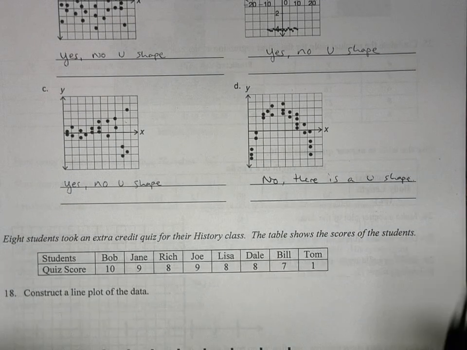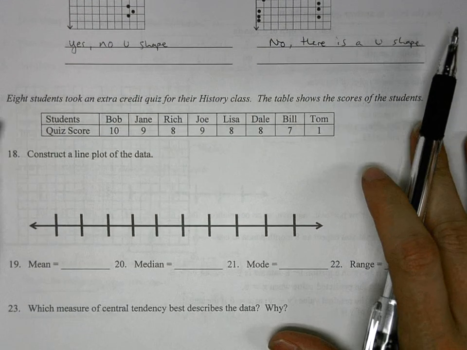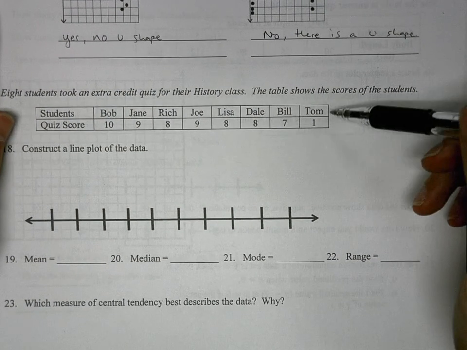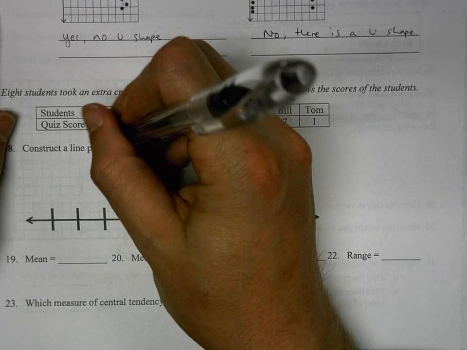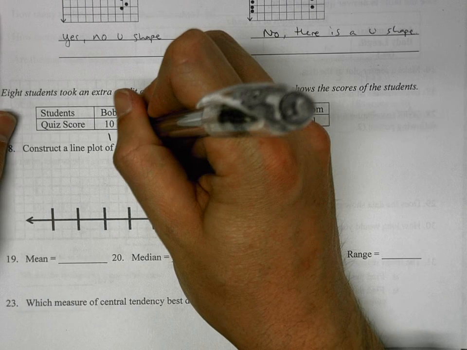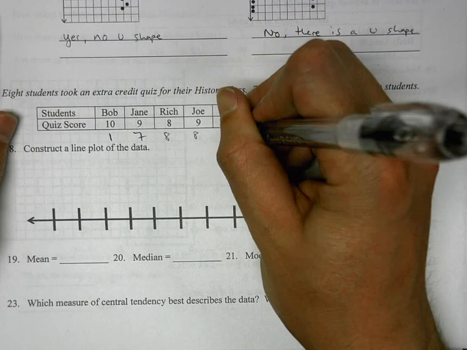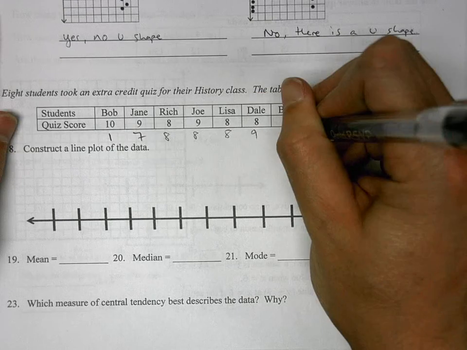So right here, we have a whole bunch of numbers. We're going to put them in order. So the first one is a 1. And then we have a 7. 1, 2, 3 8s. 2 9s, and a 10.